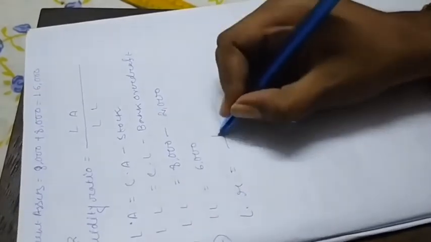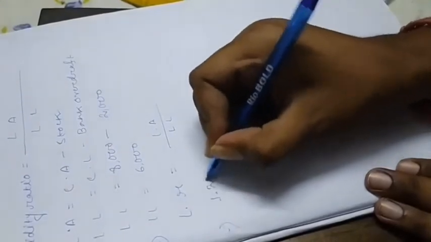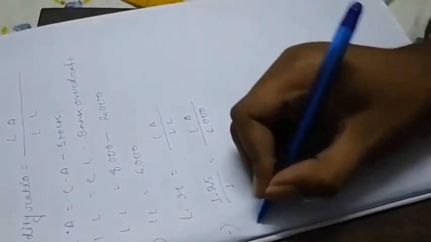So liquid ratio in short form is LR, LA and LL. The liquid ratio is 1.25:1. That means 1.25 by 1. The liquid asset we don't know, we have to calculate, and liquid liability is 6,000.